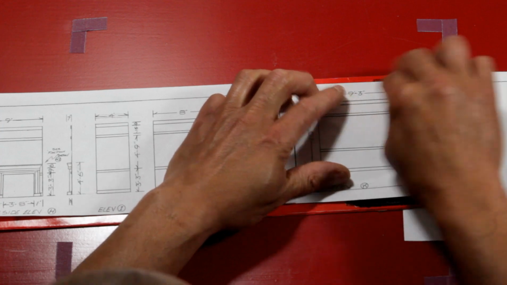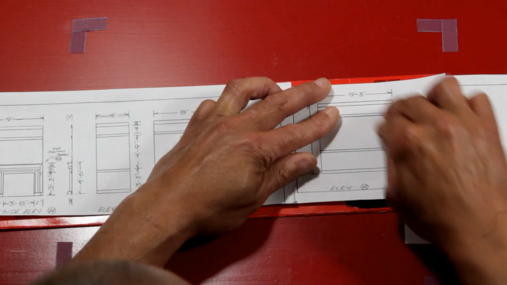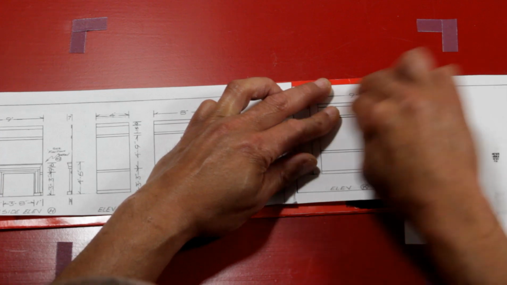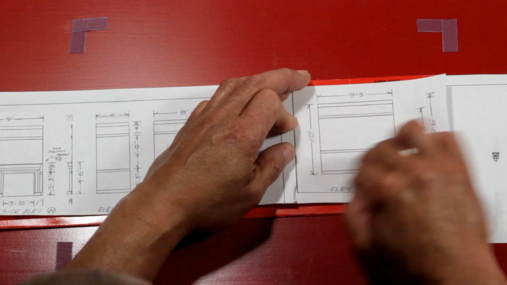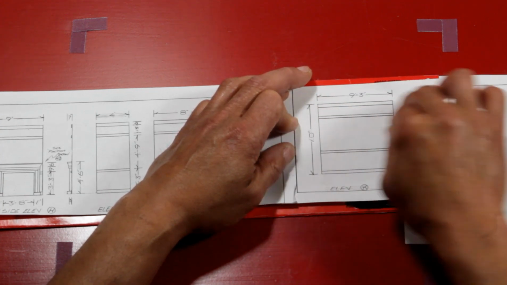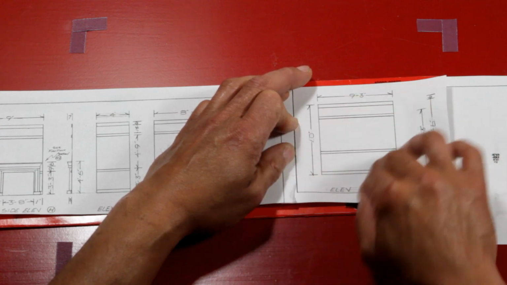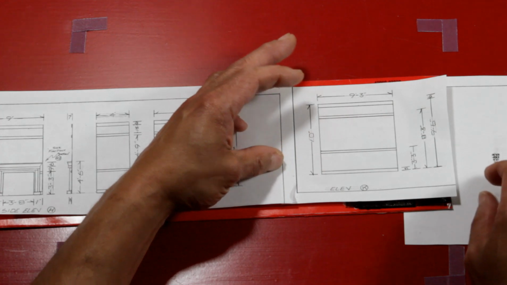Now, the other reason why I like using the glue stick is because the glue stick doesn't actually bleed through the paper. There are some adhesives that you will use that you will get to this point, and it will destroy what you've been working on as soon as you go to apply it. So that's why I like using the glue stick on the board.